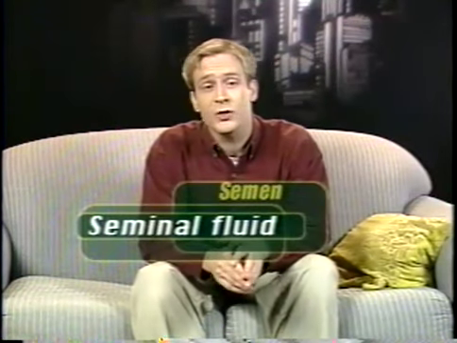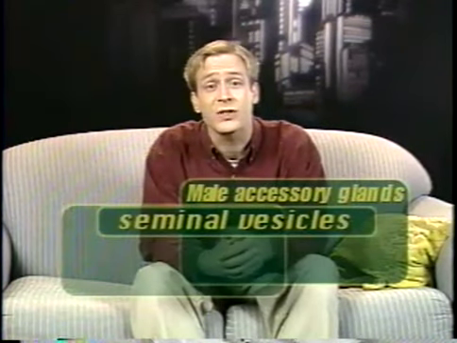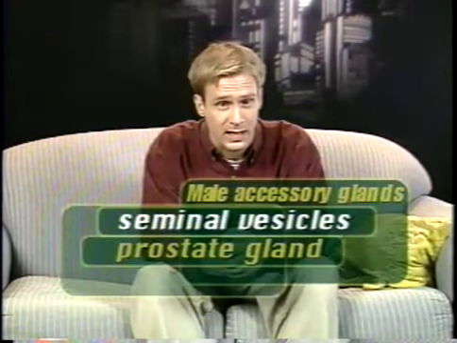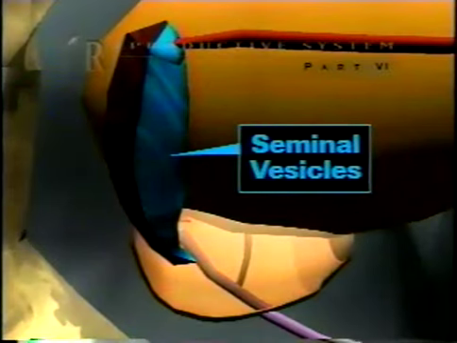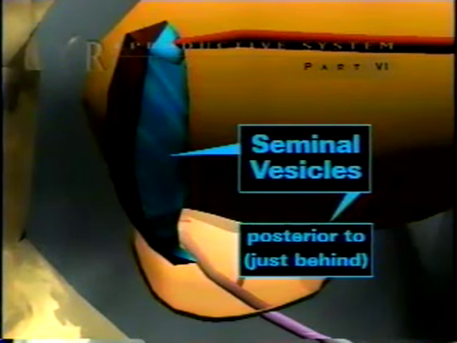This semen can also be called seminal fluid. It's a liquid that's 1% sperm and 99% accessory gland secretions. What are those? Glad you asked. The accessory glands are the seminal vesicles, the prostate gland, and the bulbourethral glands. The seminal vesicles are located posterior to, or just behind, the bladder.